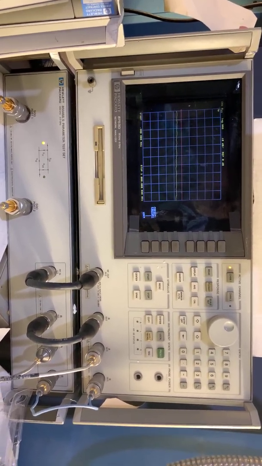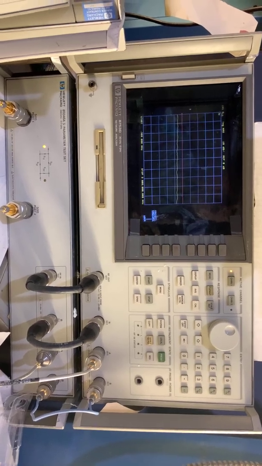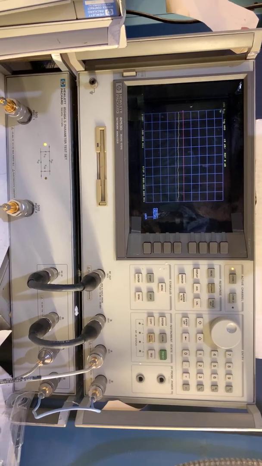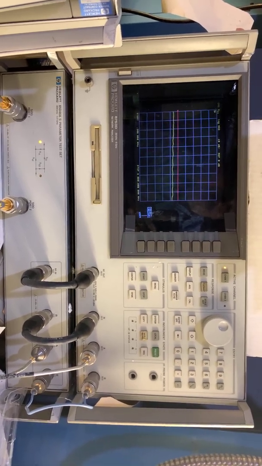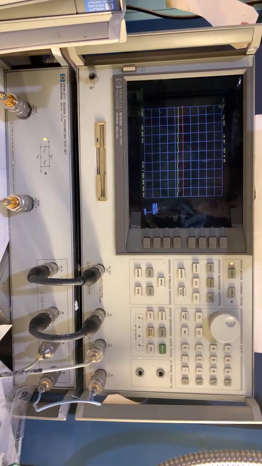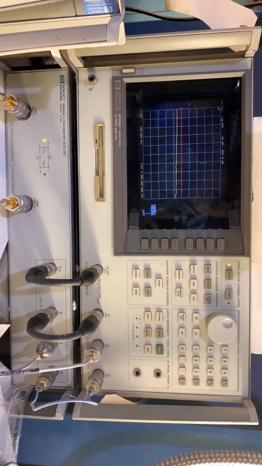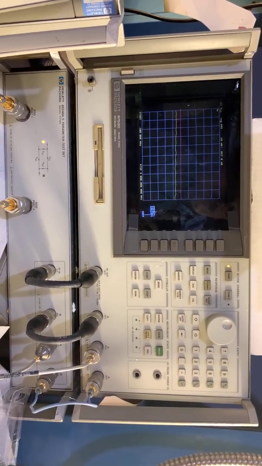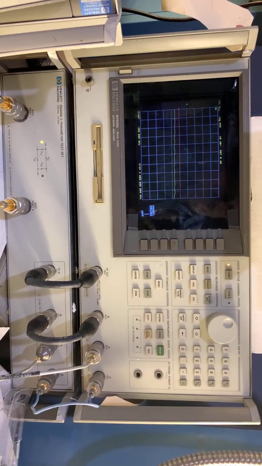There are tons of them out there on the surplus market and they found their way into home labs because they have gotten fairly reasonably priced over the last couple of years, and they are pretty reliable and what we used to refer to as workhorses.